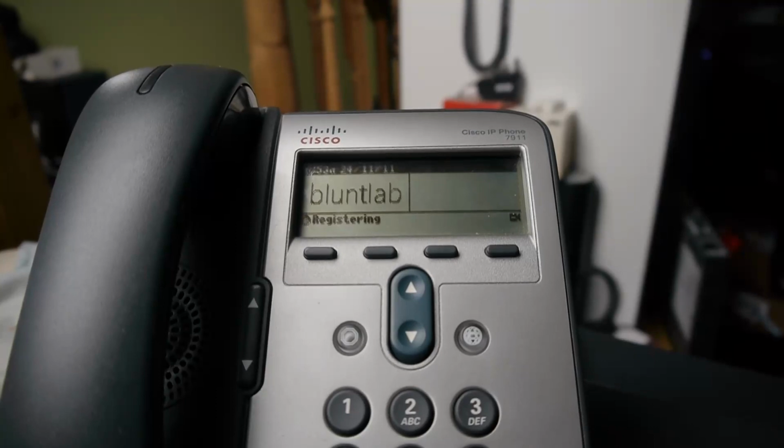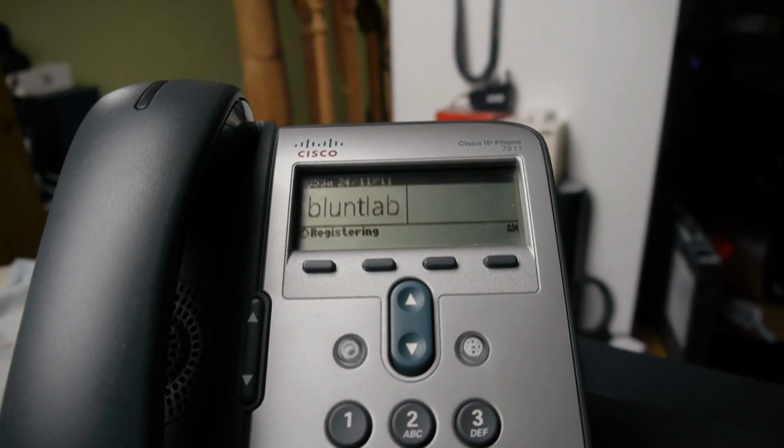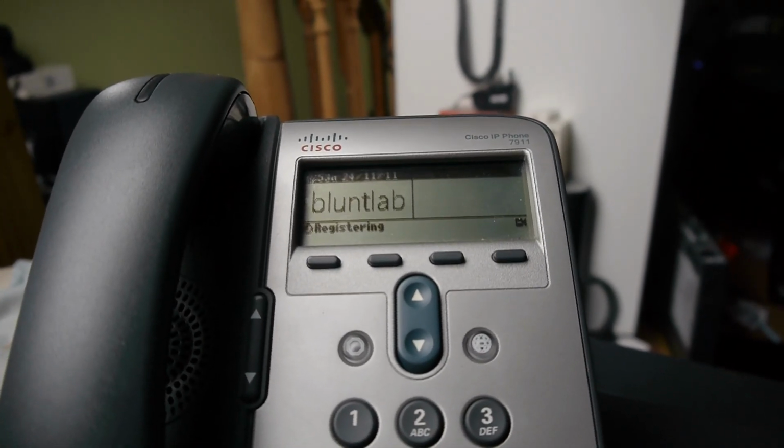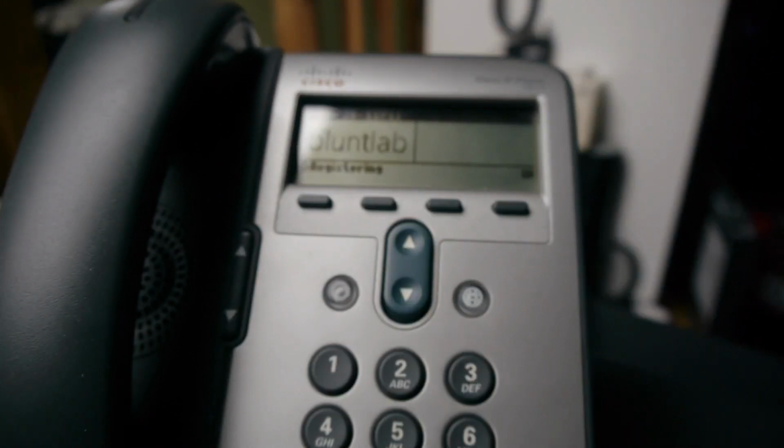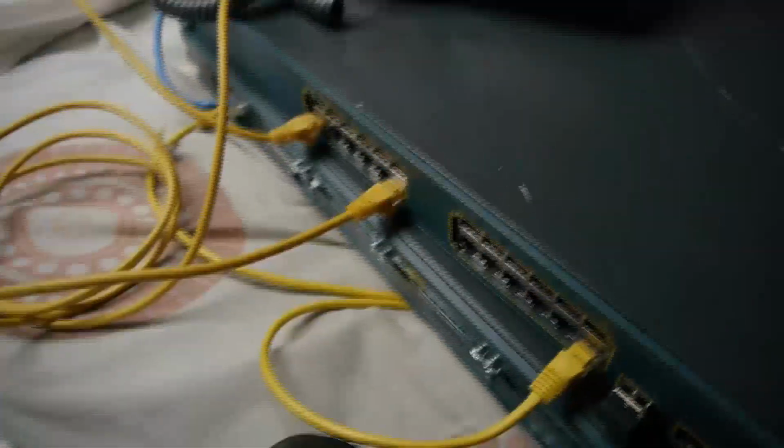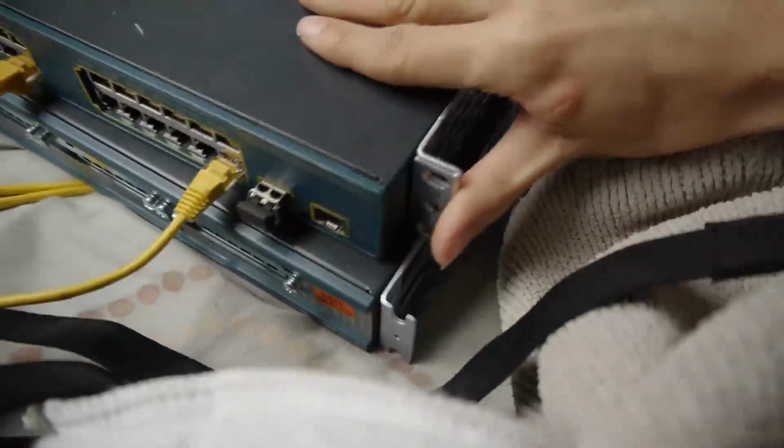7960s will probably get even more stuck. They'll probably get stuck on configuring IP, because I found they do not automatically get the VLAN from the switch. No idea why. I have a 7960 literally behind me on the wall. It doesn't get the IP from the switch, or VLAN from the switch. You have to manually configure it. Come on, camera, focus. There we go. So there's our little setup so far. It's really annoying when they don't line up.